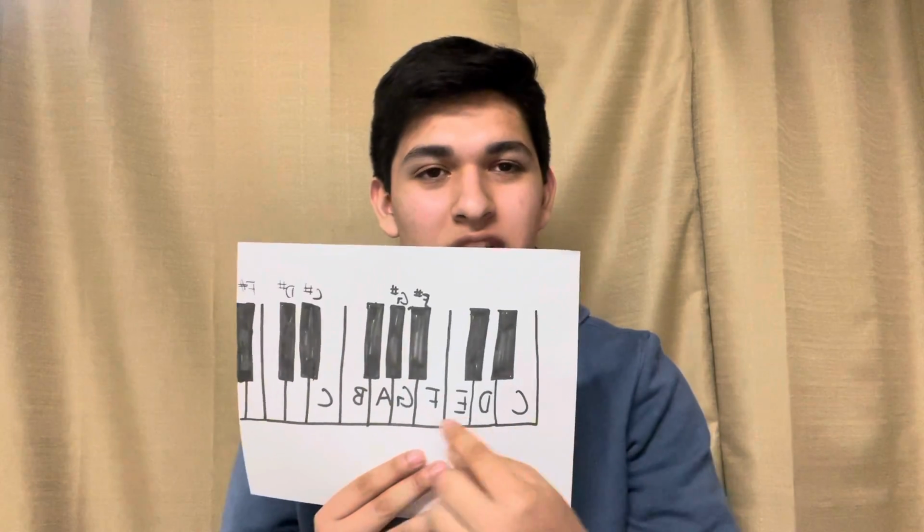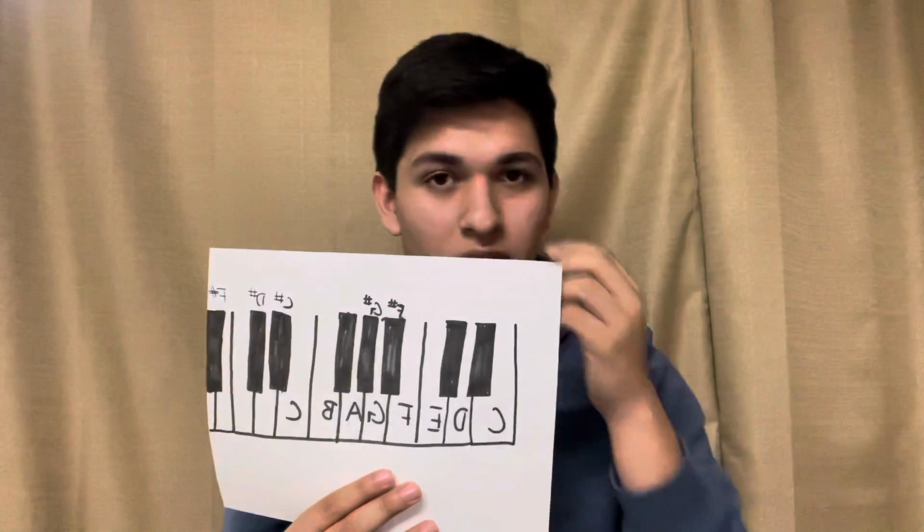And so, each key in the piano has its own certain name, and those names are the first 7 letters of the alphabet, which are A, B, C, D, E, F, and G. In this very artistic graph that I drew here, you can see that each key here has its own name. For now, we will only be looking at the white keys. For now, just ignore the black keys and what's written above them.